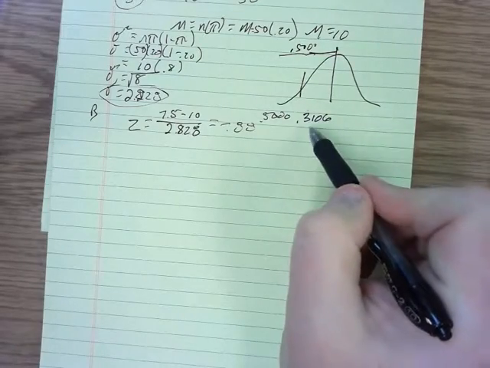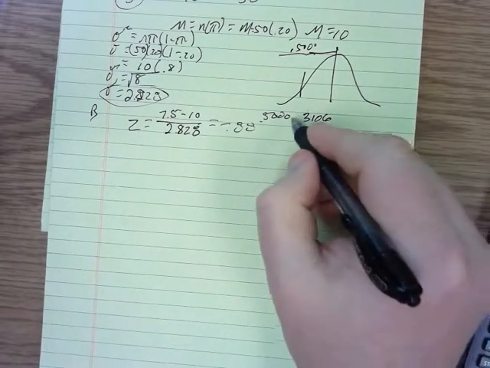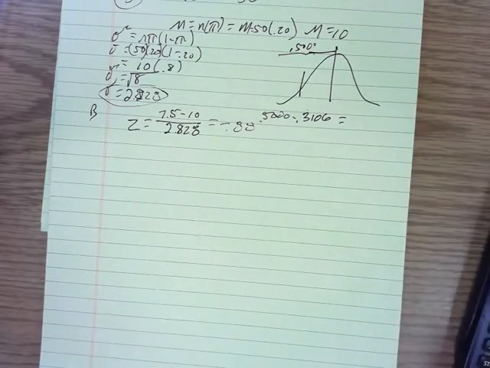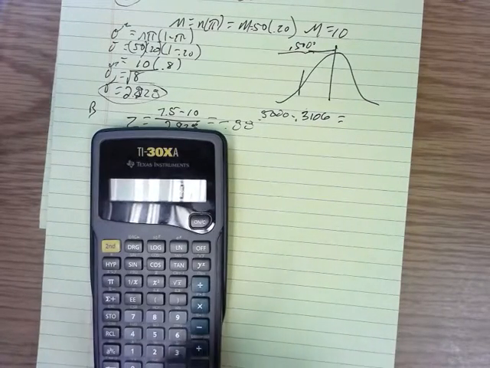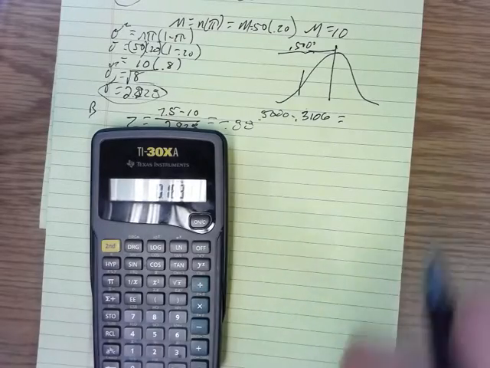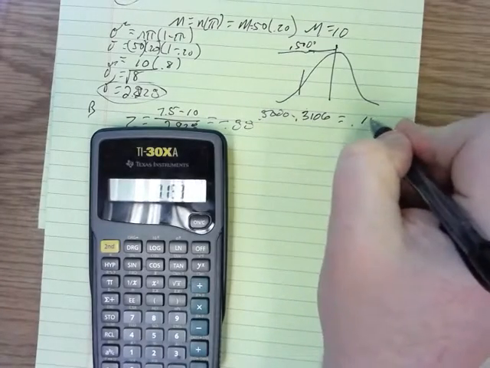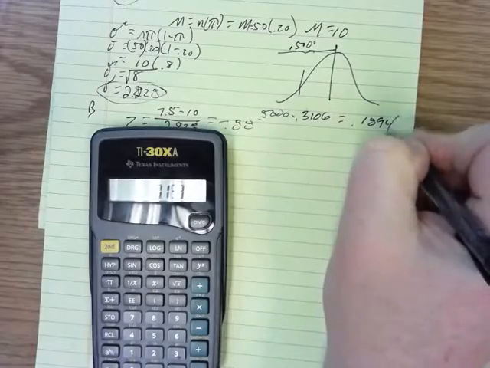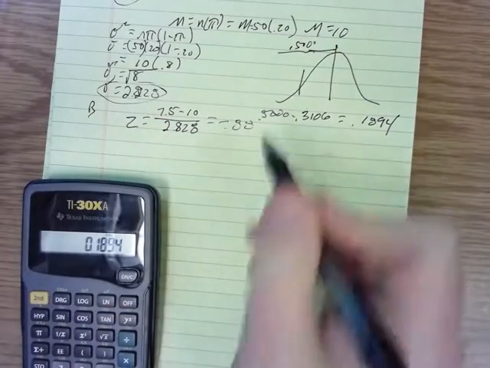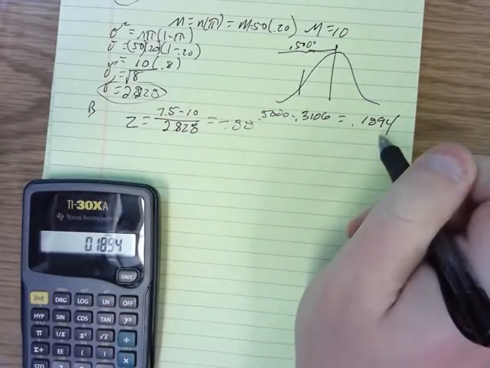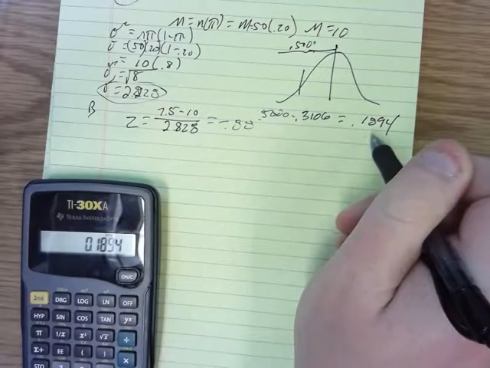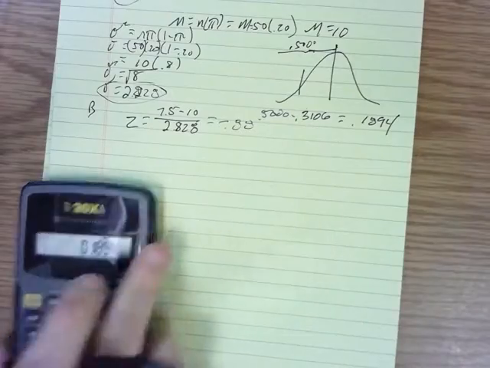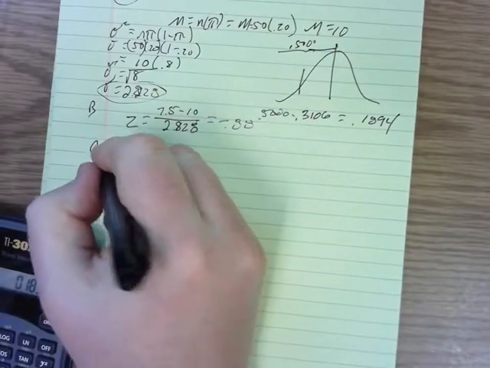Using the correction factor, we know it's that. So 0.5 minus 0.3106 equals 0.1894. So for B, the probability of it being fewer than 8 is going to be 18.94%.